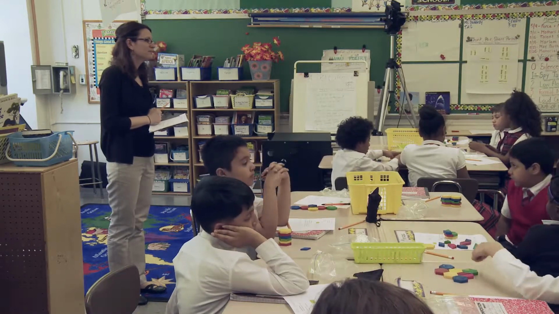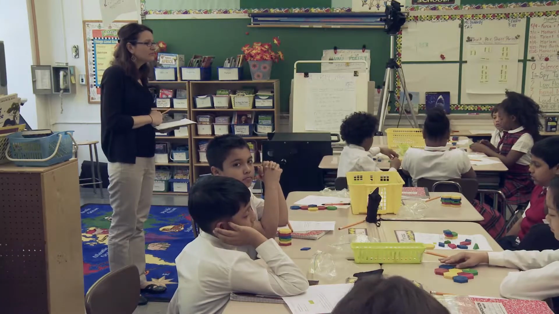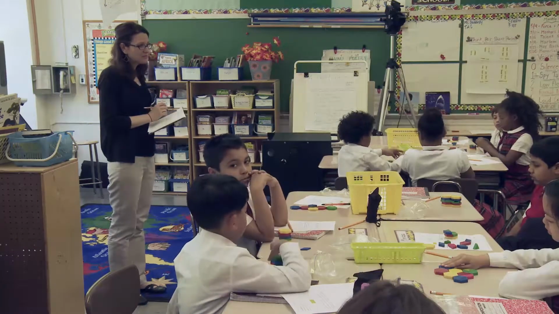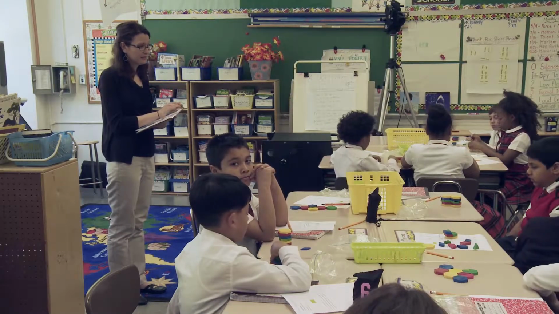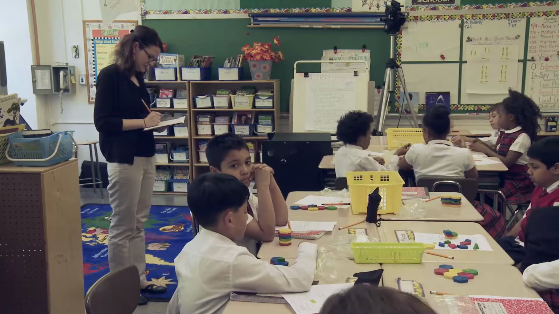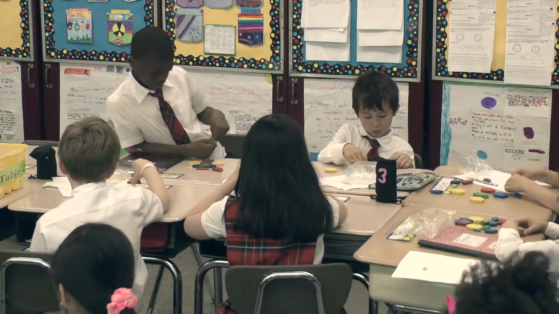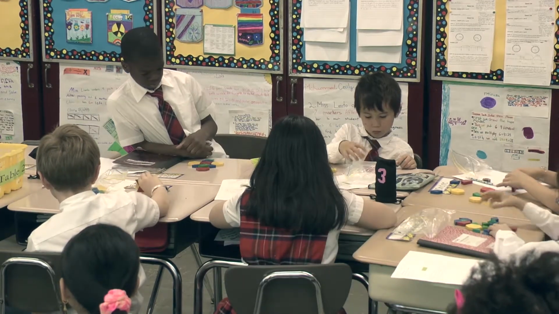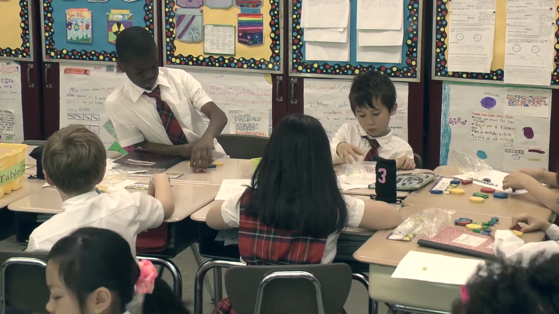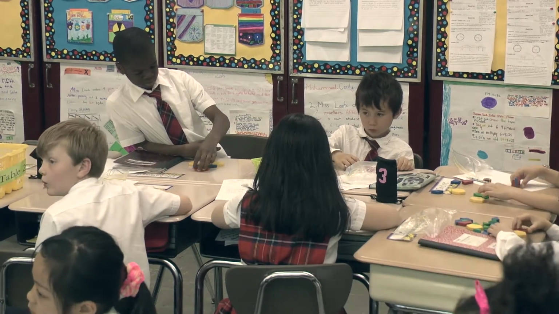Does the size of the fractional part affect the whole? Does the whole affect the size of the fractional part? Can you say a little more? In this, the bigger the whole, the bigger the fraction will be, because the more pieces that you'll need to create one whole.